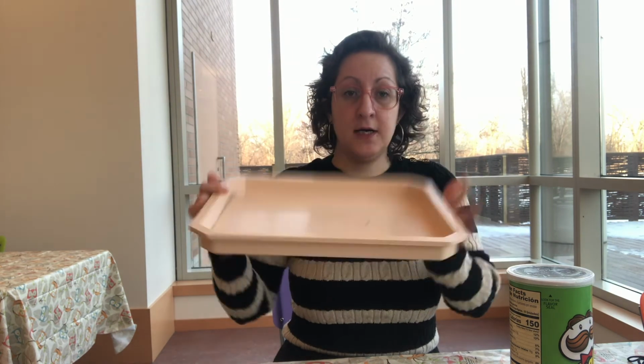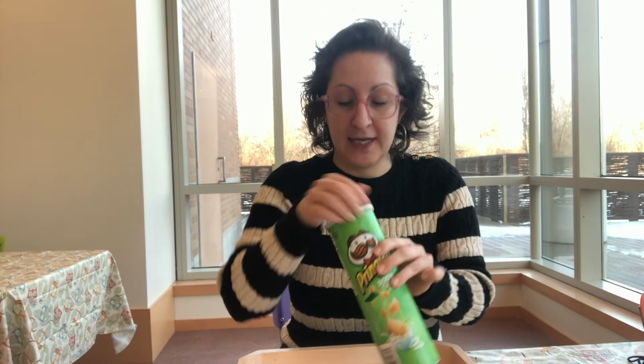Okay, are you ready to dissect this ice core? So what you'll need is a tray of some sort to catch the melt. You'll need your prepared ice core. Can you see that in there?